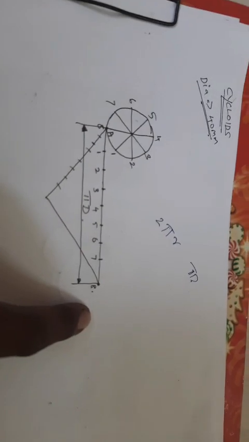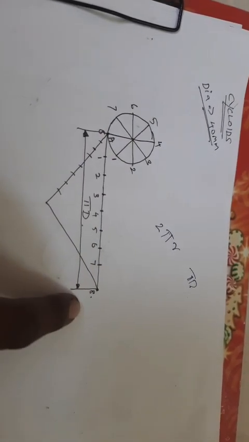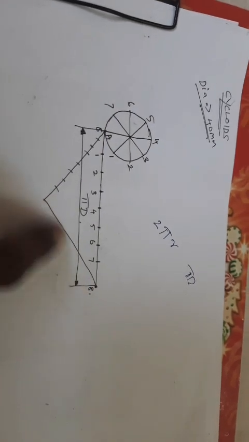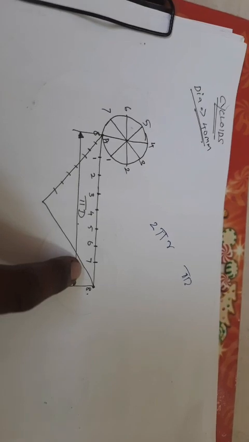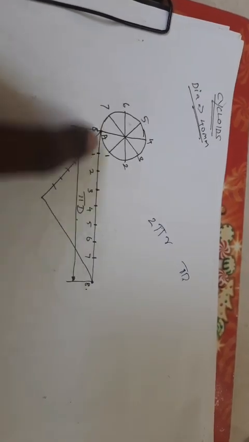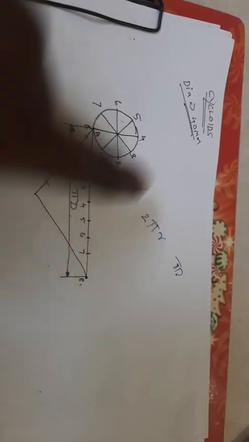For that I will just draw a horizontal line and split the line into 8 equal parts by the inclination method. Already we saw in this video how to split a line into 8 equal parts. I split that line into 8 equal parts by the inclination method, right?